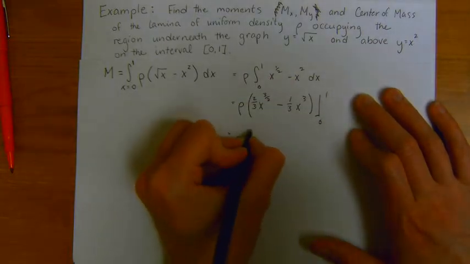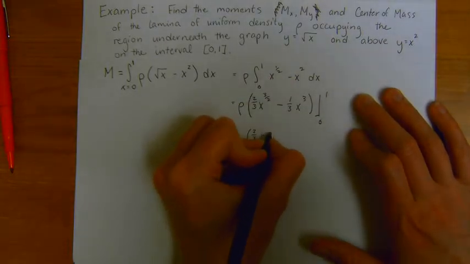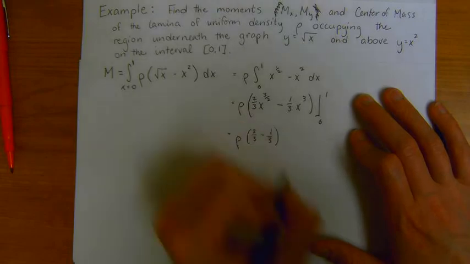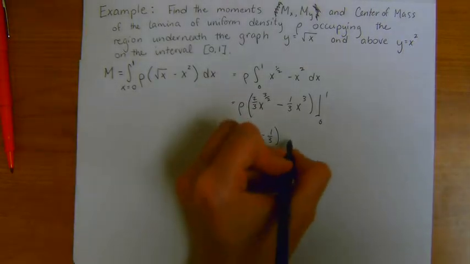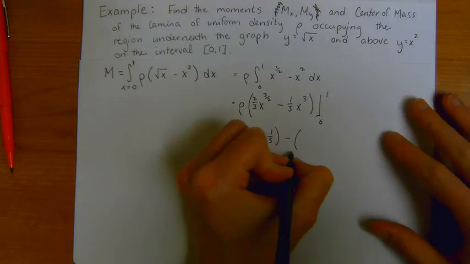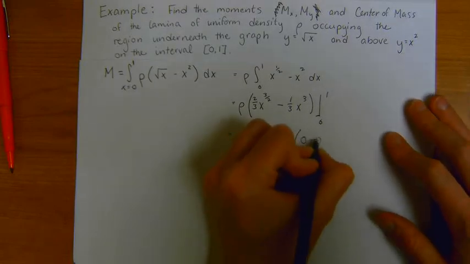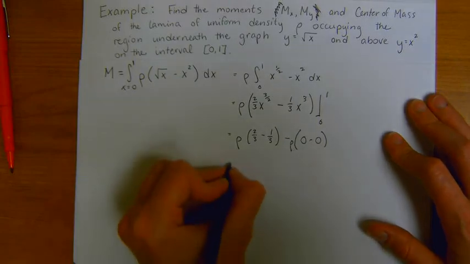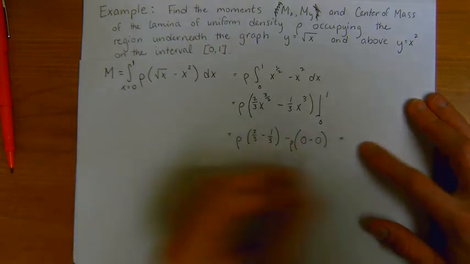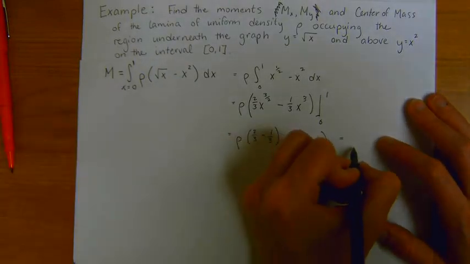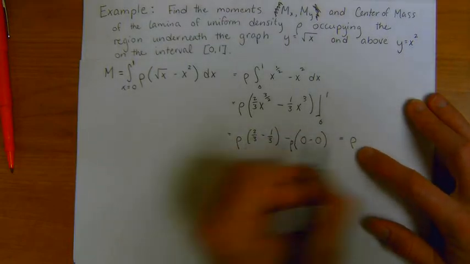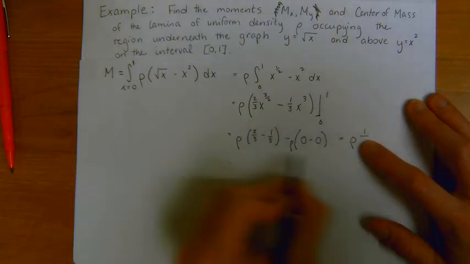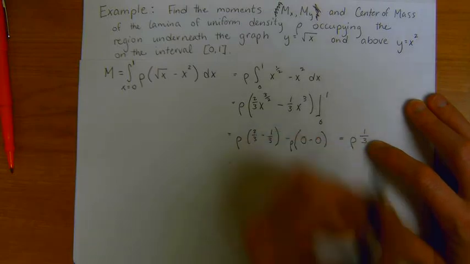When I plug in 1, I get 2/3 minus 1/3. Nice, I can do that in my head. Minus rho times 0 minus 0. Evaluating at the lower bound, I just get zeros. So it means that my total mass of this object is rho times 1/3.